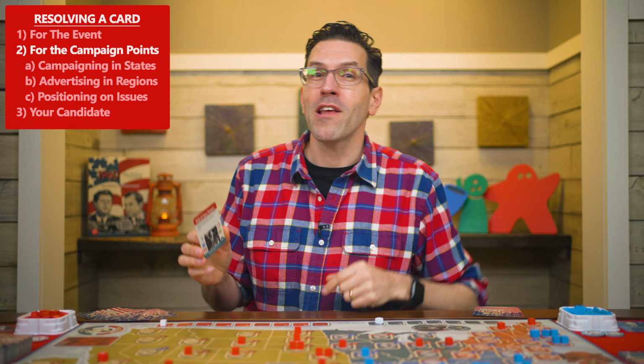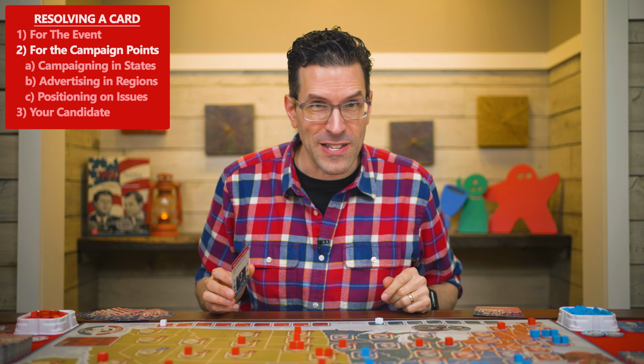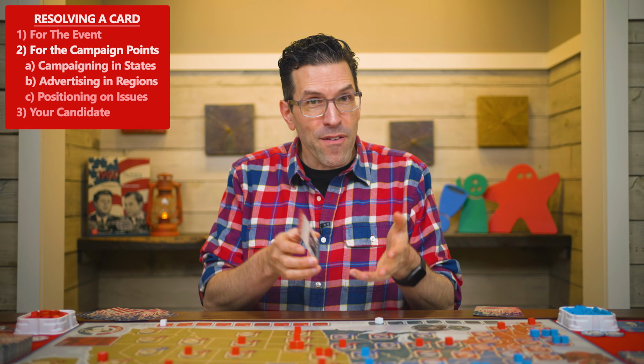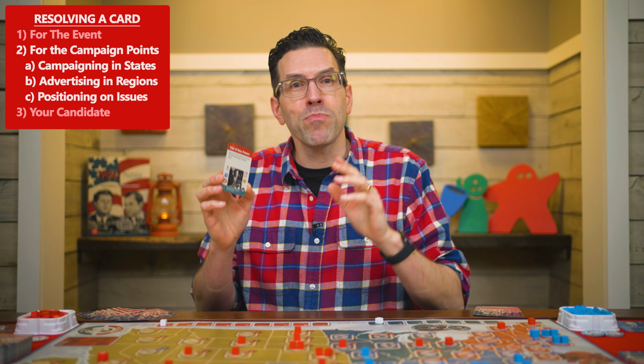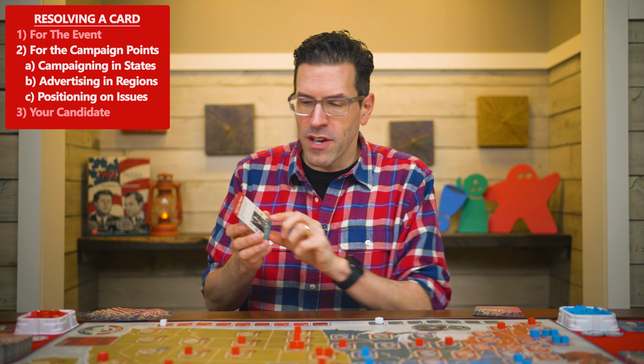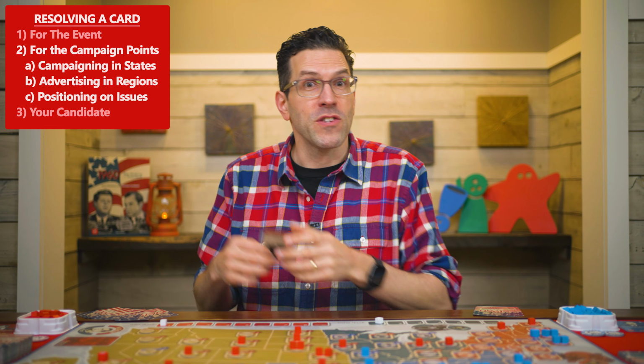Campaign points can be spent on one of three different things: campaigning, advertising, and issues. Now we'll go over each, but just know you cannot split the points between those options from one card. They must all be spent on the same thing.